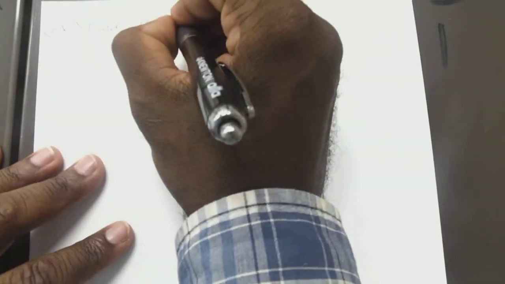Let's bring that down. There we go. Okay, so let's say we wanted to find the limit of x squared plus x minus 6 over x plus 3.